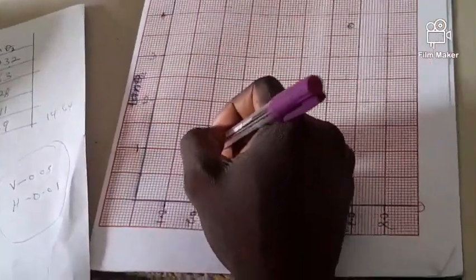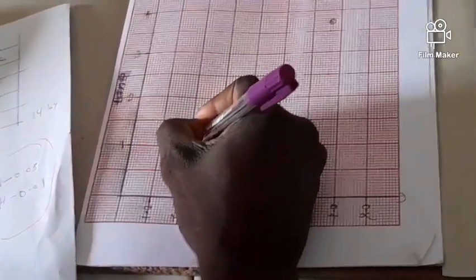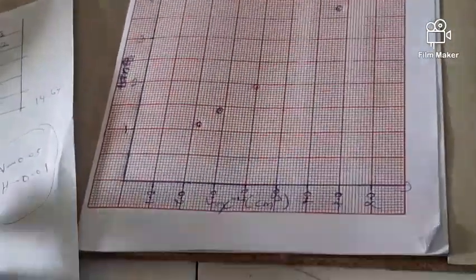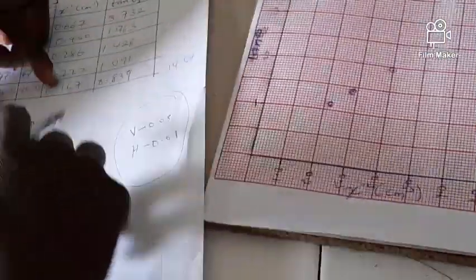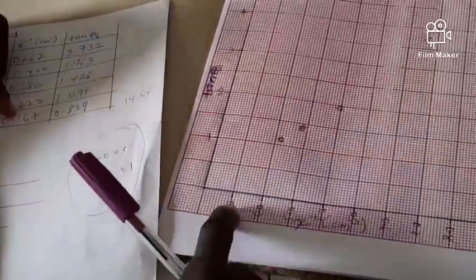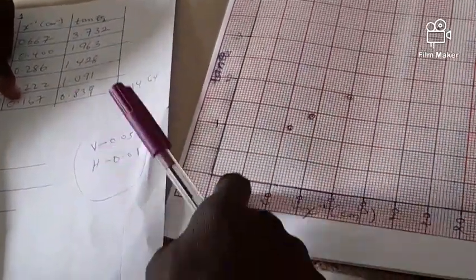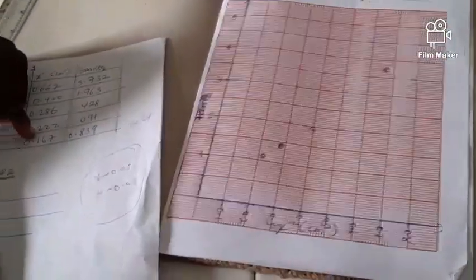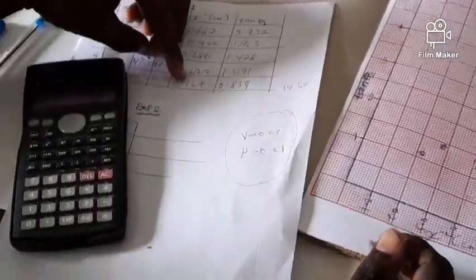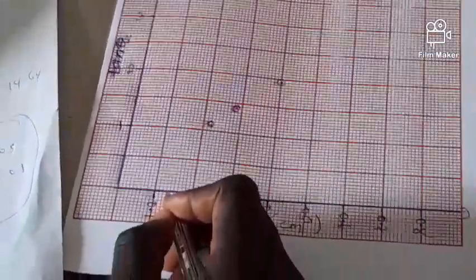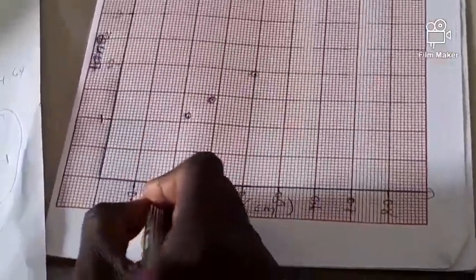So this is 1, 1, 2. Put a dot here and draw a circle. Then finally, we have 0.167 minus 0.1. That gives me 0.067 divided by 0.01, which gives me 6.7. So I'm going 6.7 places from here. So I have 1, 2, 3, 4, 5, 6.7.